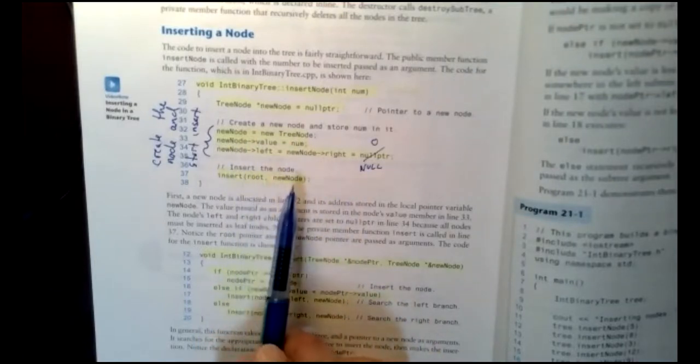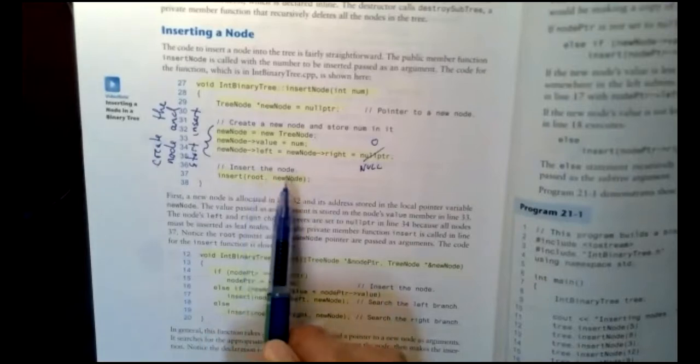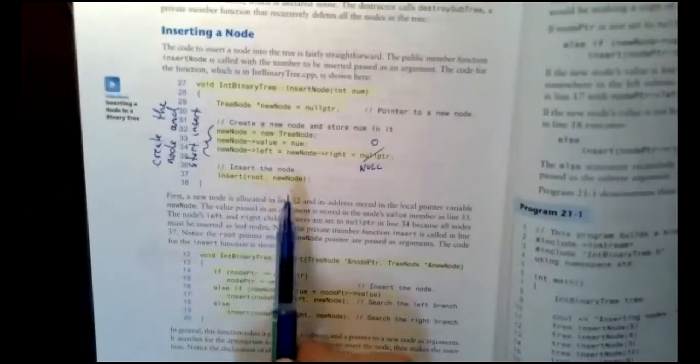All right, so I come in here and I get this, and I take that new node I just created. Do you remember what was in insert in my header file? It was a pointer to a node and a pointer to a node. Well, right now I'm sending in root and the new node.